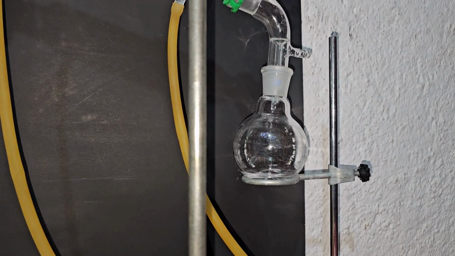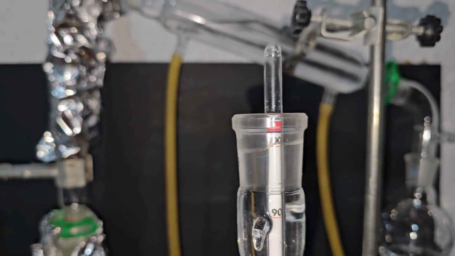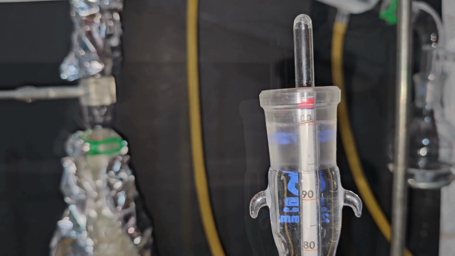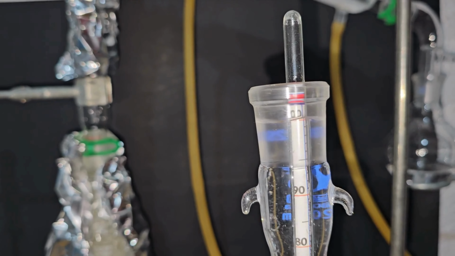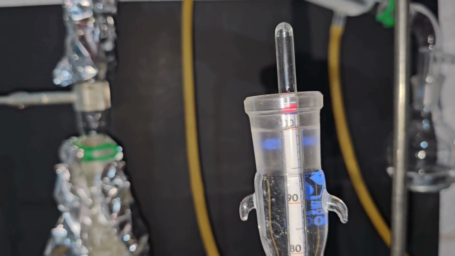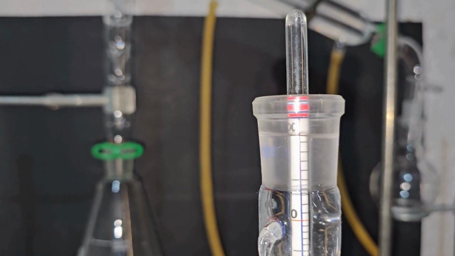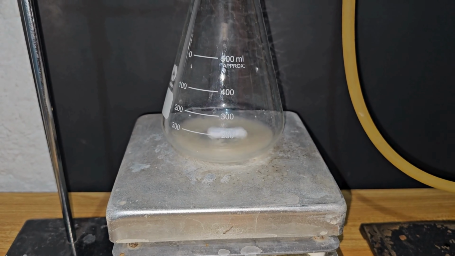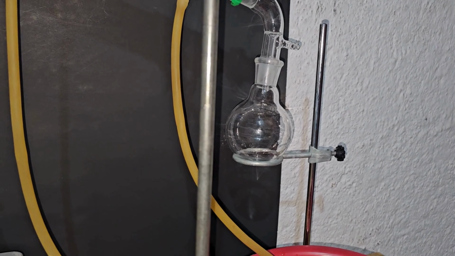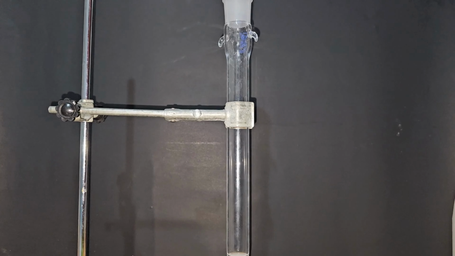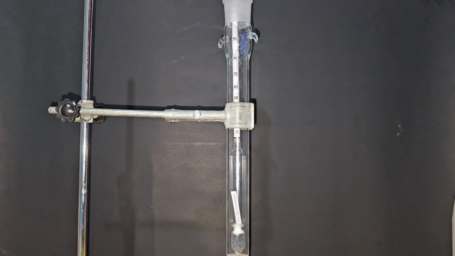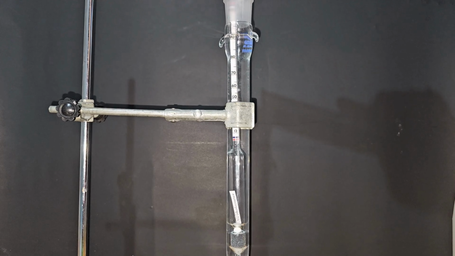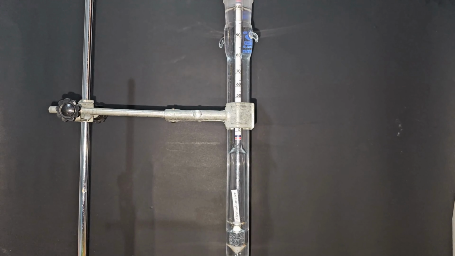I discarded the first 50 ml of distillate, although its concentration was approximately 100. I measured the concentration of every 100 ml distilled, and they all turned out to be 100%. I continued the distillation until there was approximately 30 ml left. As a final test, I measured the concentration of all the distillates combined, and it turned out to be 100%.